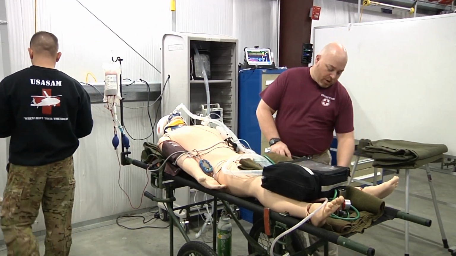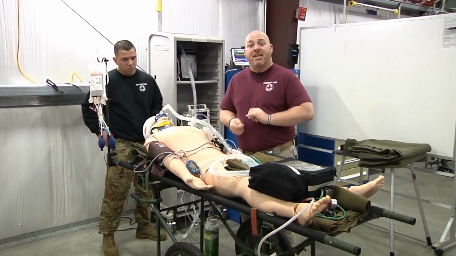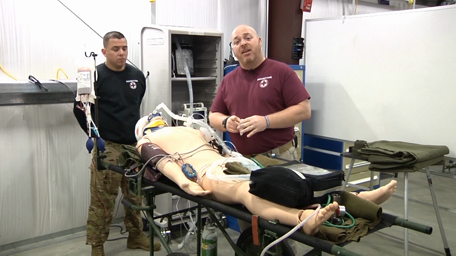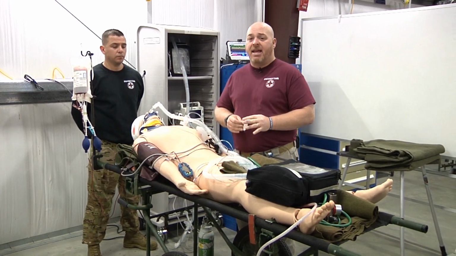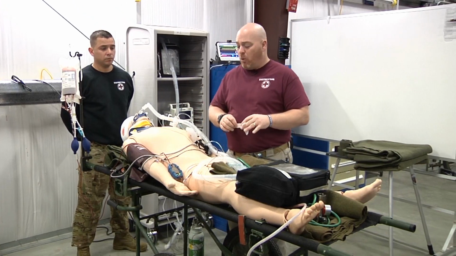Also, what you can do is you can mark your lines. It's important to note what your plan is in flight. So we may have to give medications. If I have IV bags hanging, maybe drips or whatever, I can annotate what's on each line at each port.